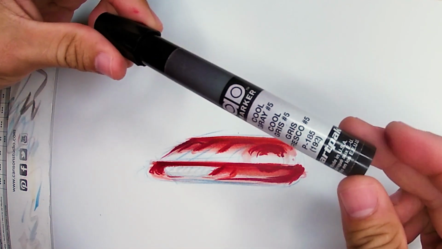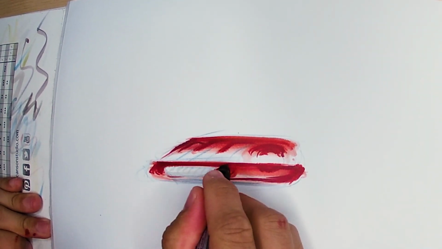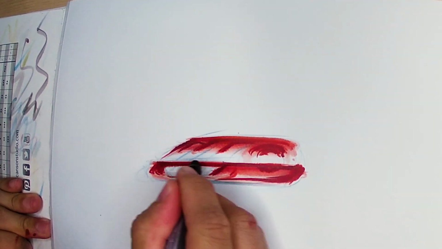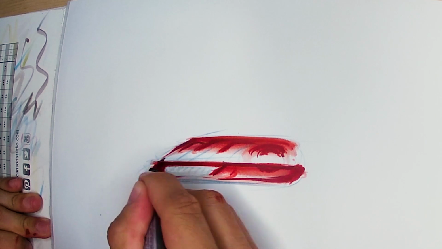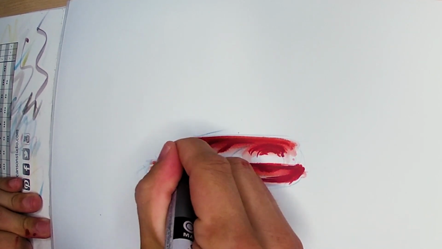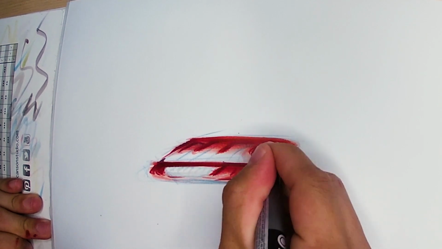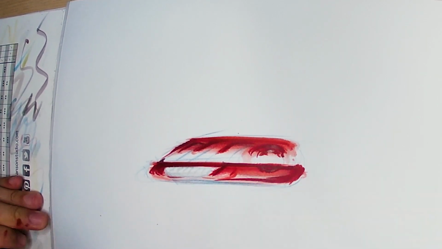Now the cool thing about red is you can add grays to it to make it darker. So now I'm gonna go with the number 5 gray to keep punching that black contrast to it. And if you thought that was dark enough, then we're gonna go with the number 7.